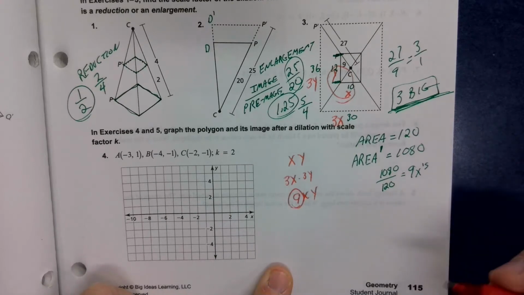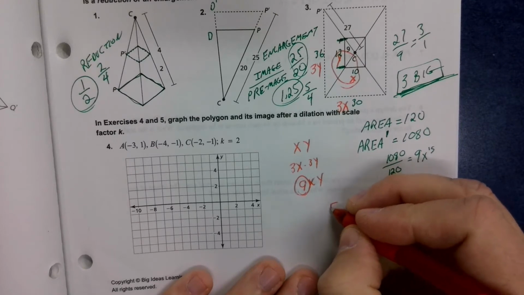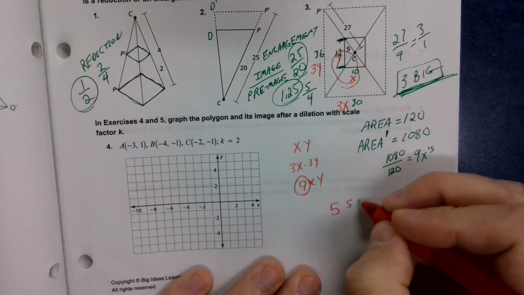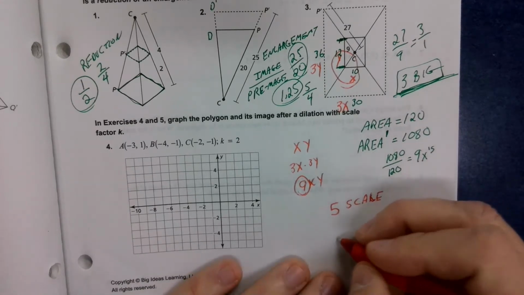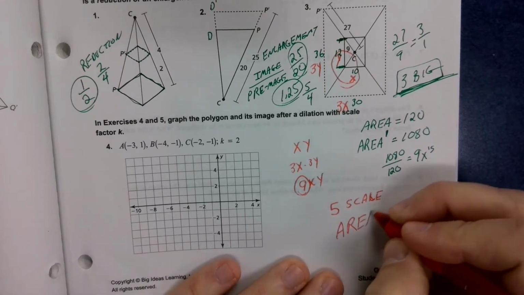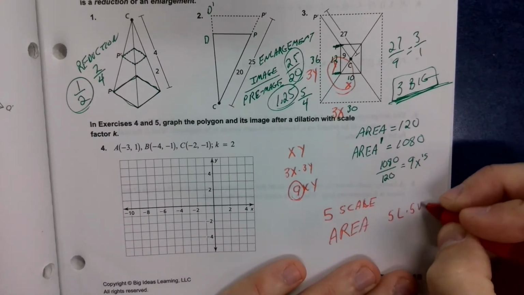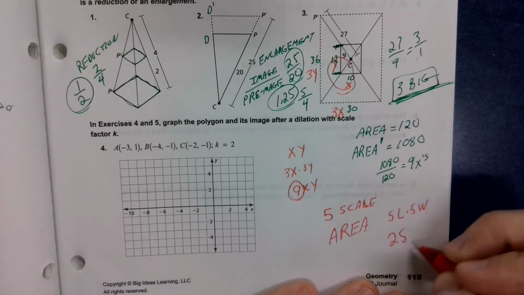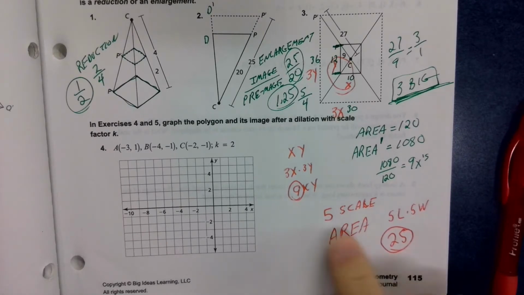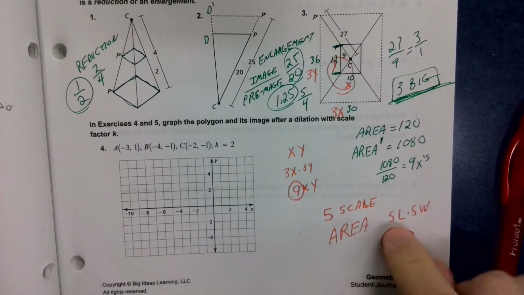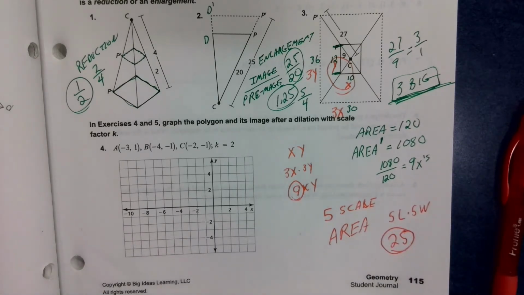So likewise, hopefully this makes sense. If I had a shape whose scale factor was 5, and I wanted to know about its area, since the 5 would affect the length and the 5 would affect the width, then its area actually would become 25 times greater. So it's whatever the scale is times itself, because that 5 affects both the length and the width when we're talking about these ones. Okay?